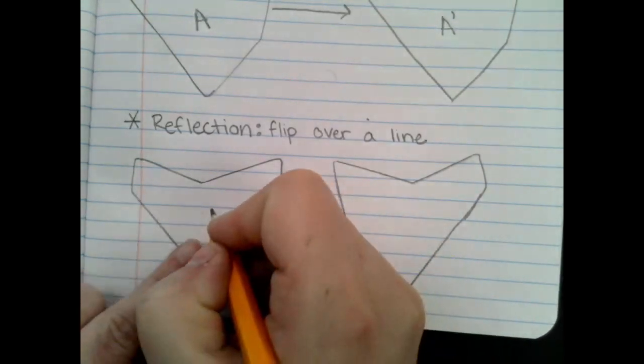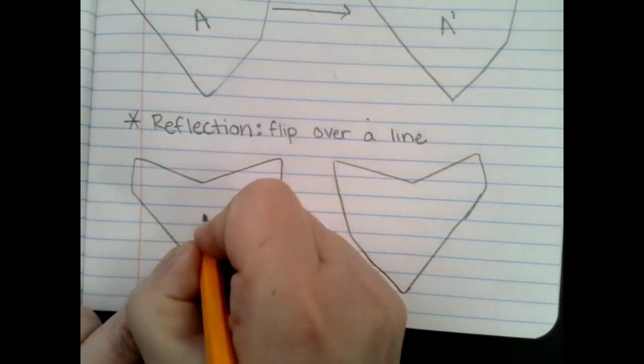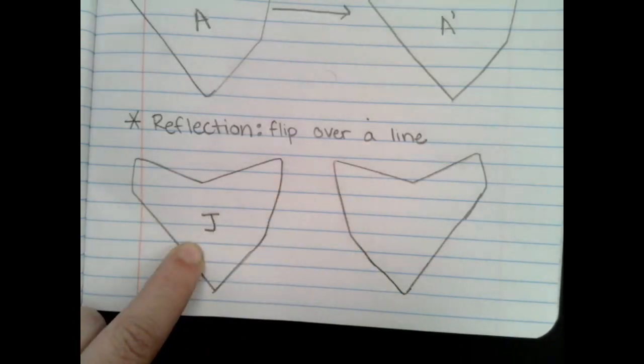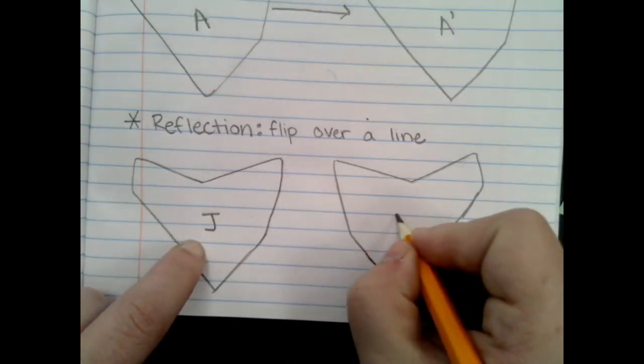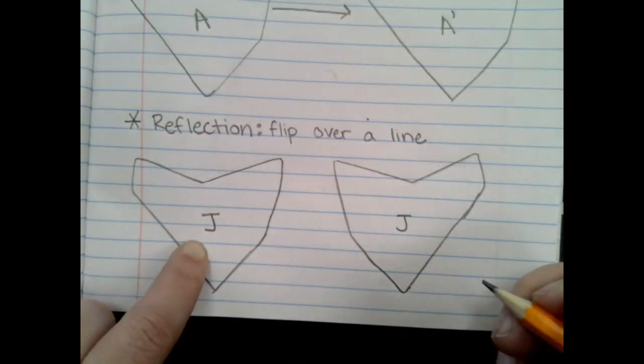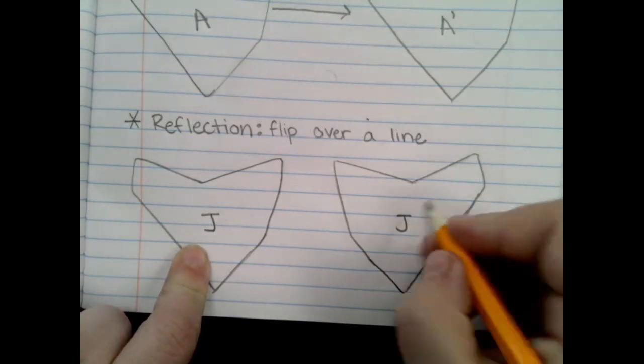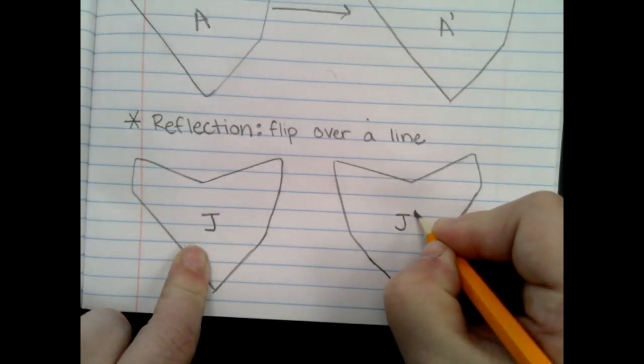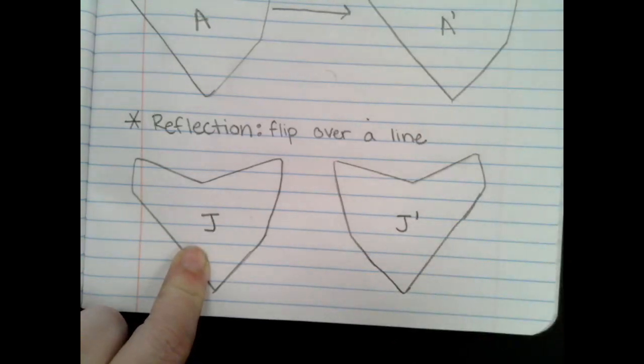All right, so we would call this, I don't know, J. That's our beginning. And then this would be J, and then we use the little prime mark. What is the prime mark again? Yeah, just one apostrophe, just on the right side after.